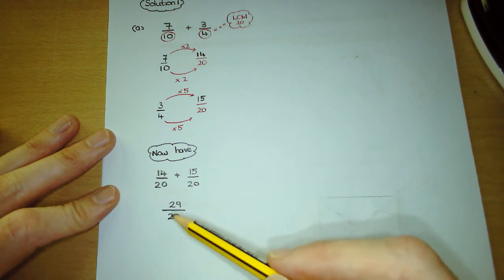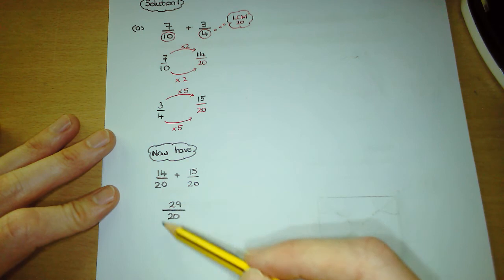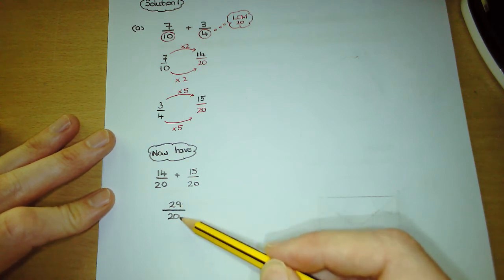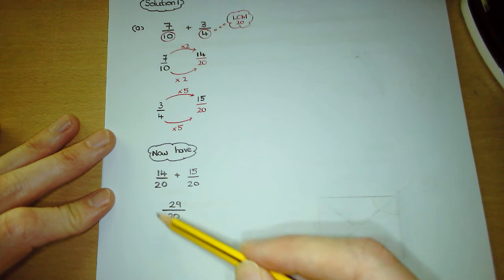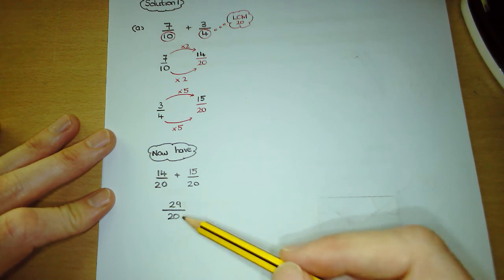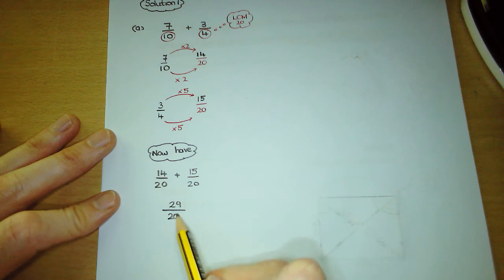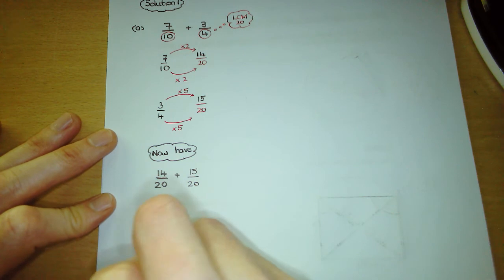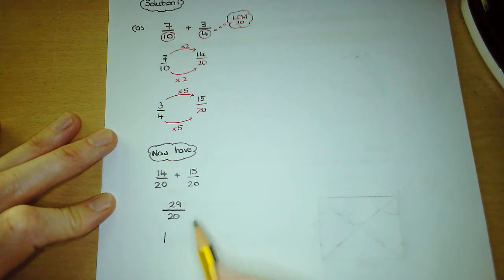Once you've done your check and it's fully cancelled, the next thing you should recognise is we've got an improper fraction. Remember, the numerator is bigger than the denominator. So if it's improper, we must turn it into a mixed fraction or a mixed number. And to do that, you start with the denominator and you ask yourself, how many times does 20 fit into 29? How many times does the denominator fit into the numerator? 20 fits into 29 once. We're going to have a remainder of 9.